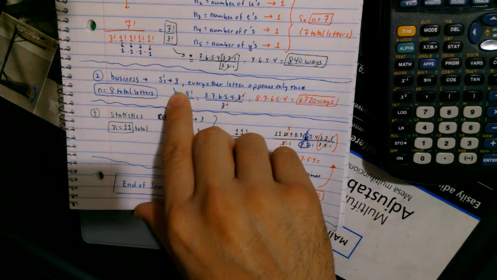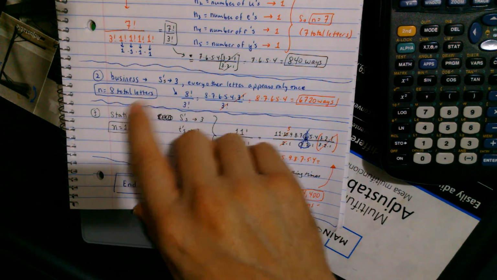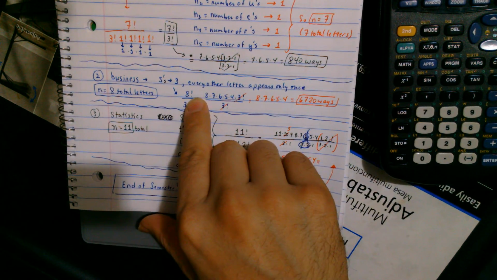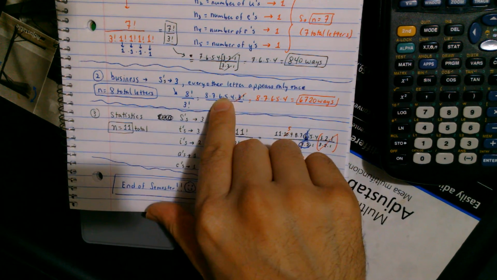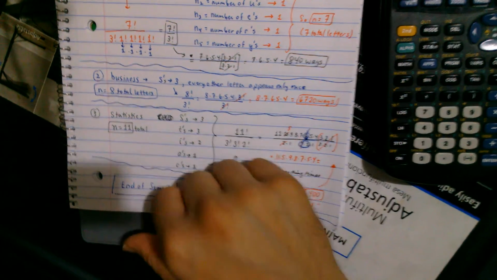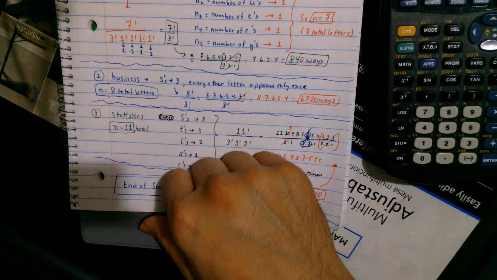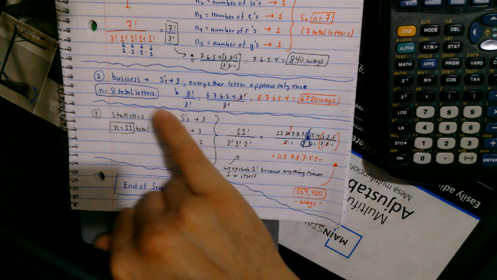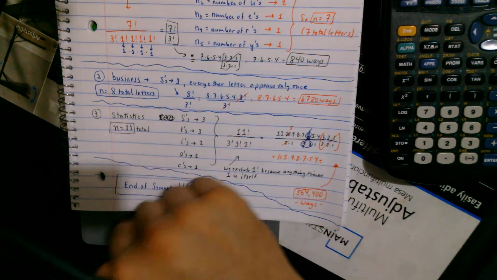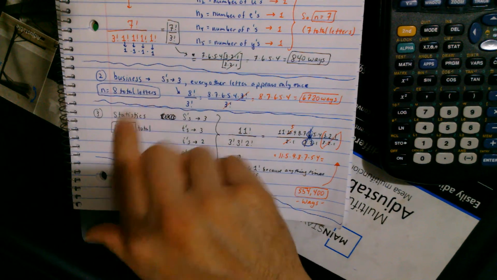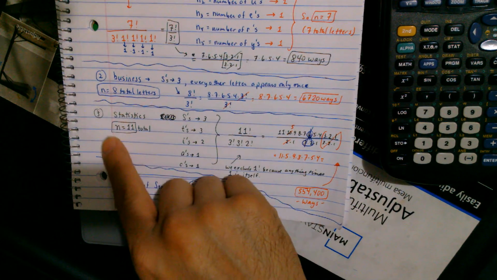So you only worry about the repeats, in this case S. So 8 factorial divided by 3 factorial is 8 times 7 times 6 times 5 times 4 times 3 factorial. The 3 factorial is canceled. So I'm just going to multiply 8 times 7 times 6 times 5 times 4. There's 6,720 different ways you can rearrange the word business. Now, they won't all be words, but you can rearrange them in that fashion.